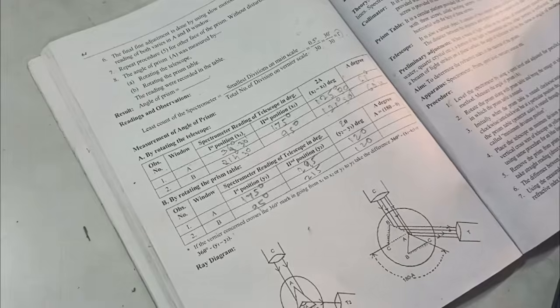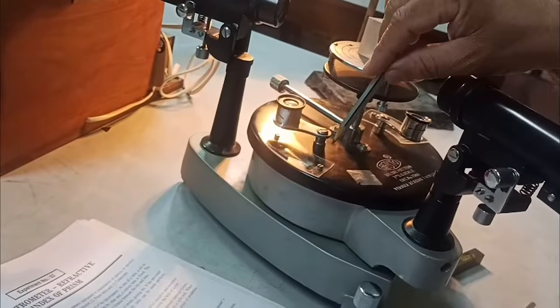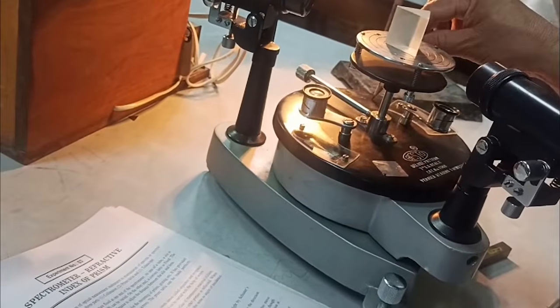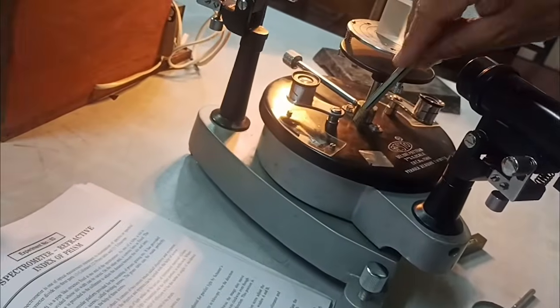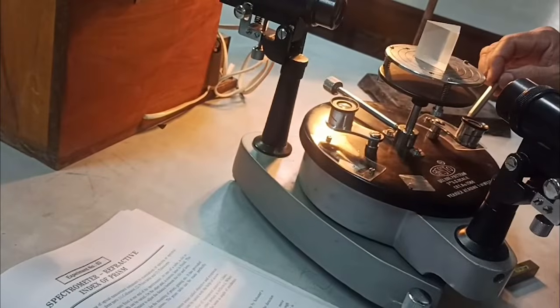The first window reading is 175 degrees and the B window is 95. Now come to the second position, where the A window reading is 295, and B is 215.